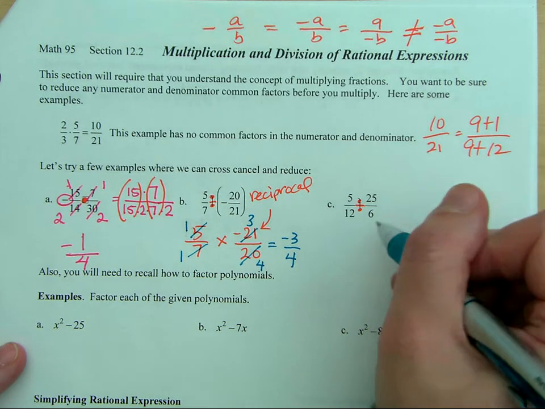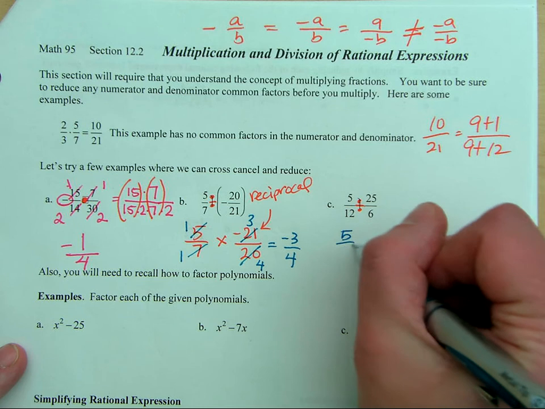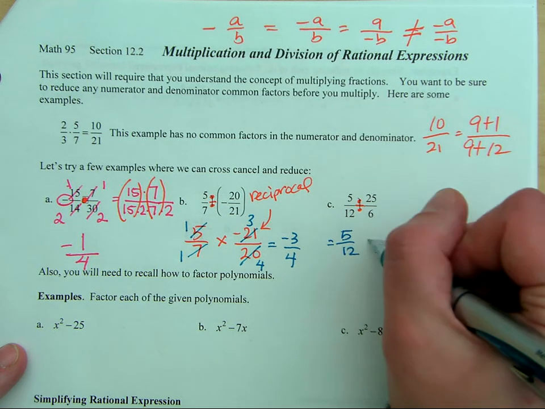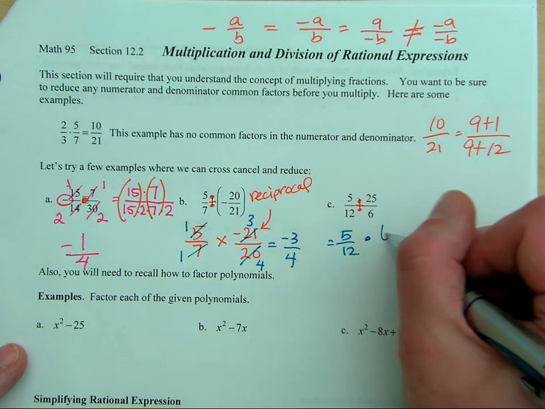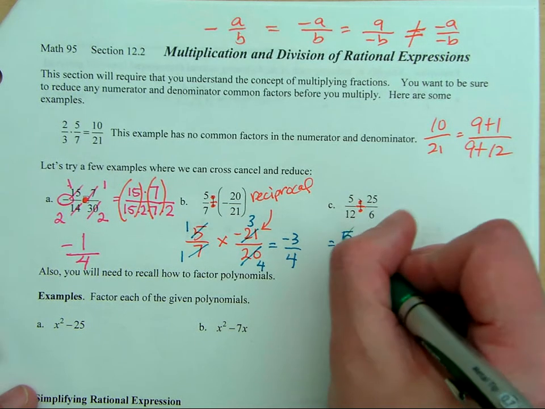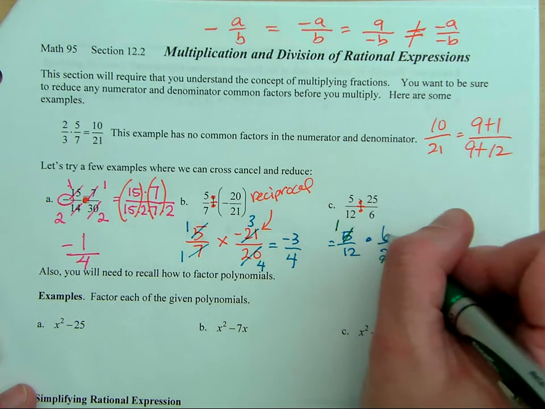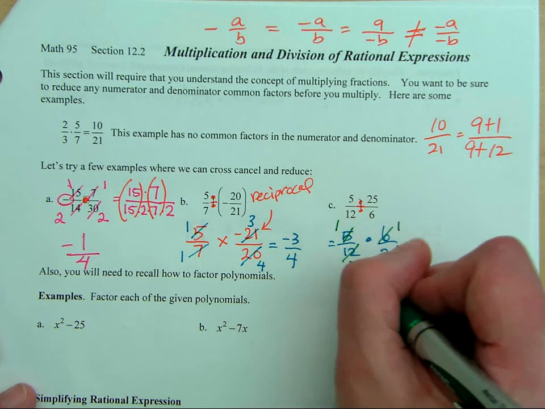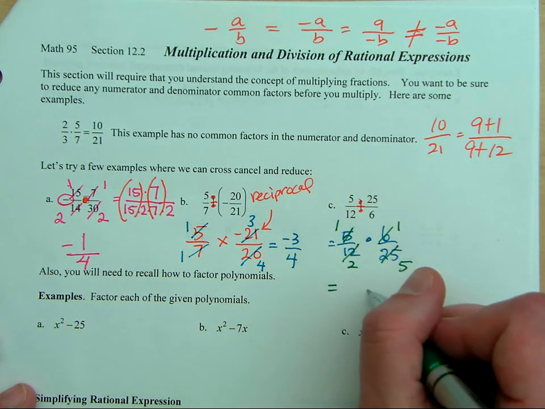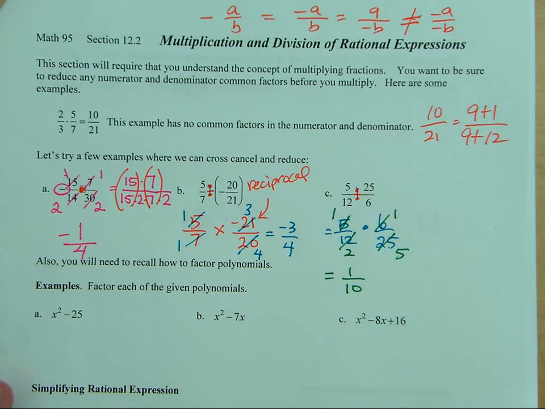Okay? What about this one here? I'm going to start with 5/12, and I'm going to multiply by what? 6 over 25. Now I'm just going to switch colors so we can see how we cross cancel. So 5 goes into 25 how many times? 5, so we cross cancel there. 6 goes into 12. And when we multiply across, we get 1/10. Good. Any questions about that?